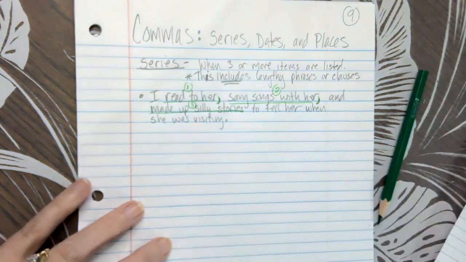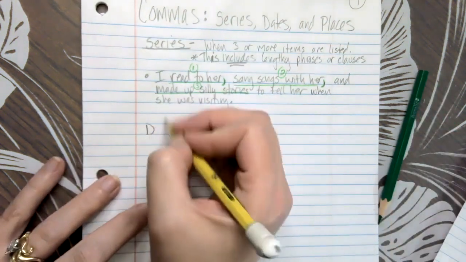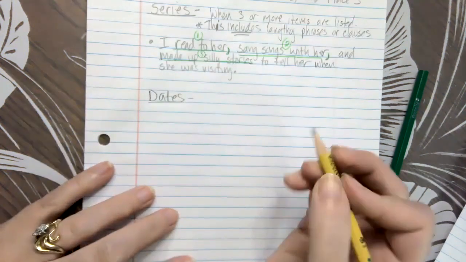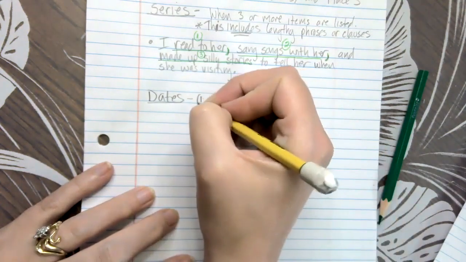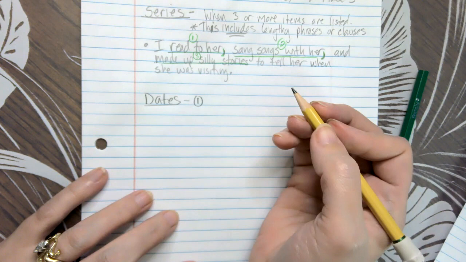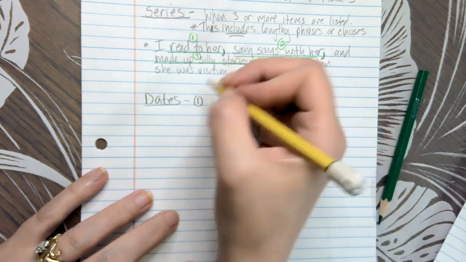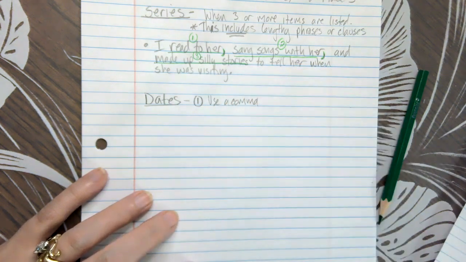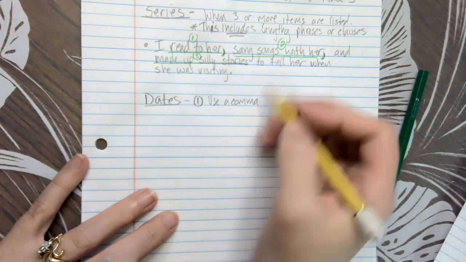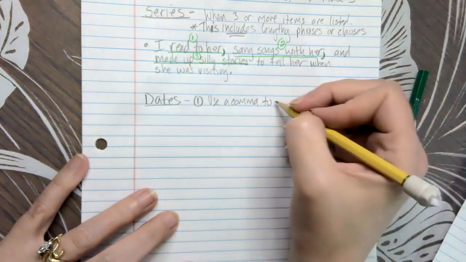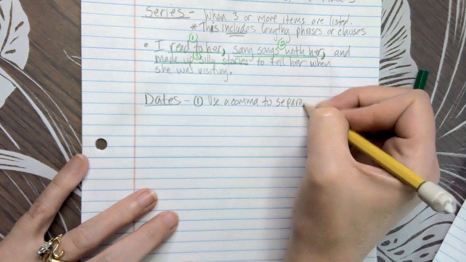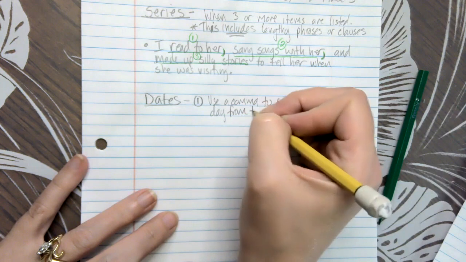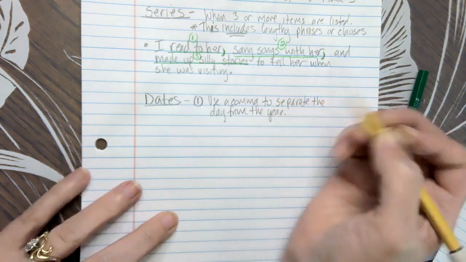Okay, the next thing we're going to talk about are dates. So we'll come down 2 lines. We are going to underline that. And then the rules for dates, okay, we're going to number these. Number 1, you use a comma to separate the day from the year. So we use a comma to separate the day from the year. Okay, so that's one rule.